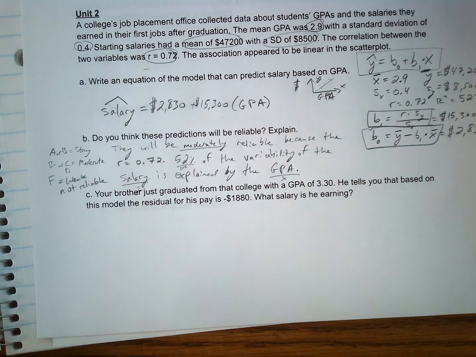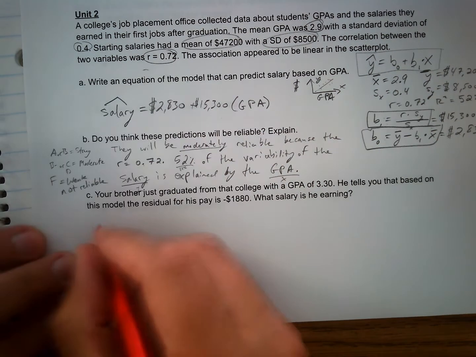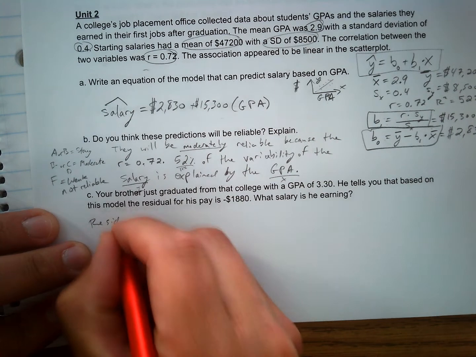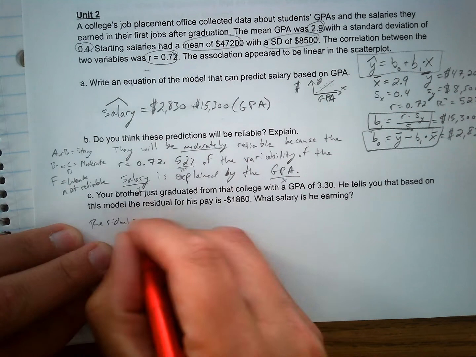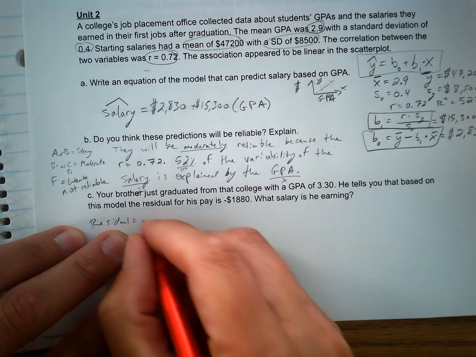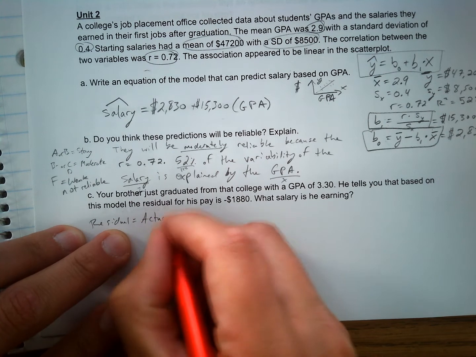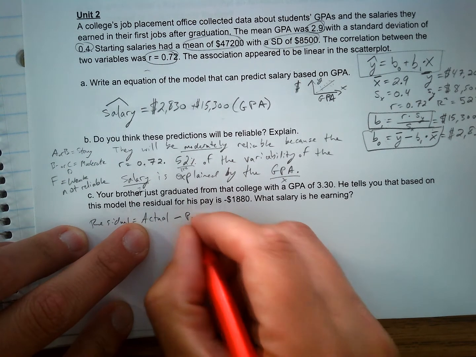Your brother just graduated from that college with a GPA of 3.30. He tells you that based on this model, the residual for his pay is a negative 1880. What salary is he earning? Okay, so a residual is where you take the actual amount and take away the predicted amount.